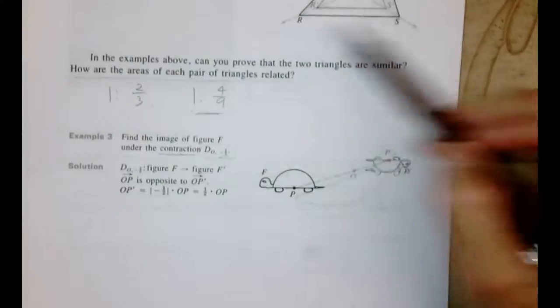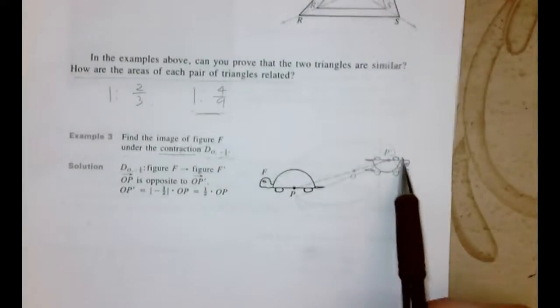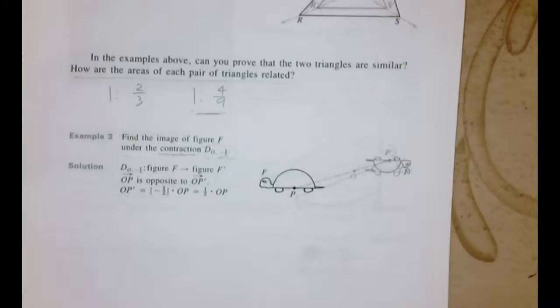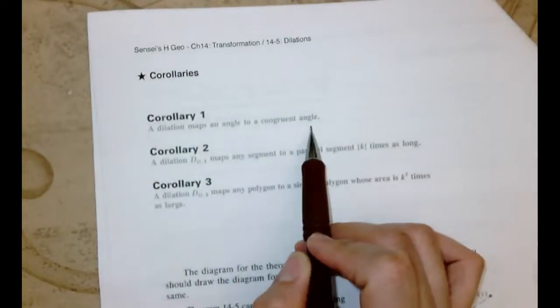This is TRS, and this is FP. The orientation doesn't change. Orientation does not change in dilation. And here are corollaries. Dilation maps an angle to congruent angles.